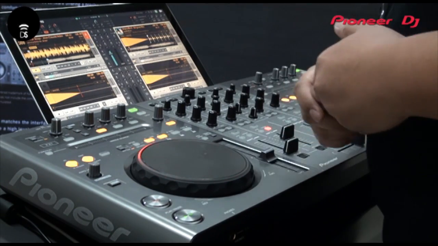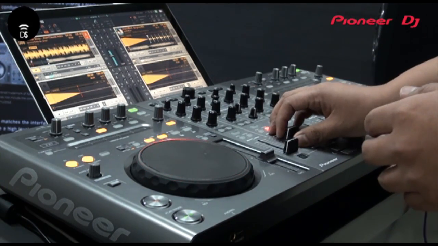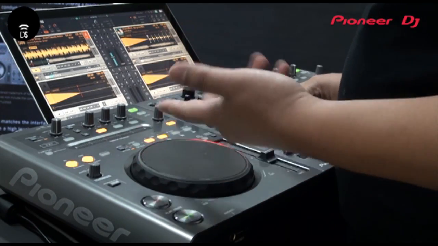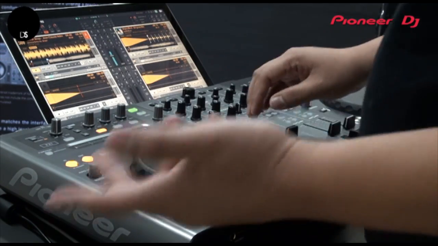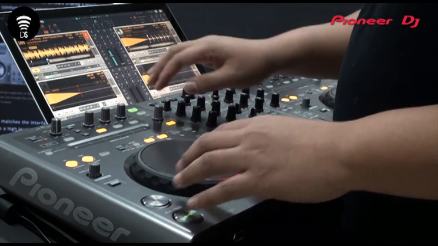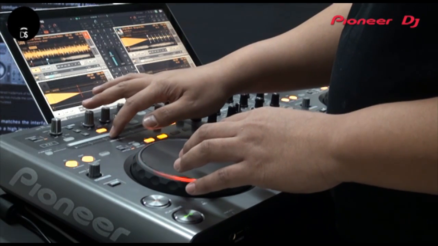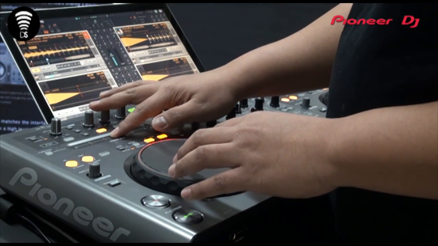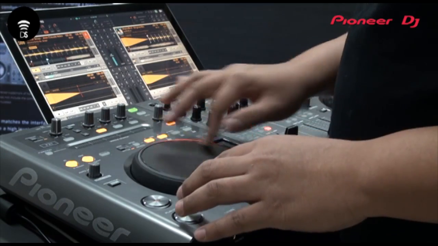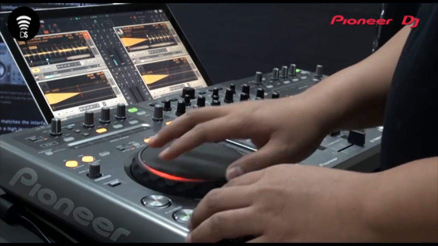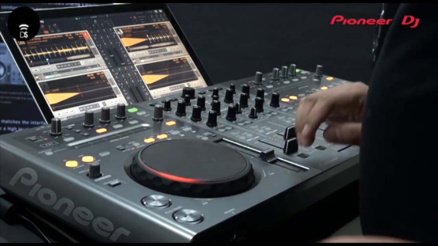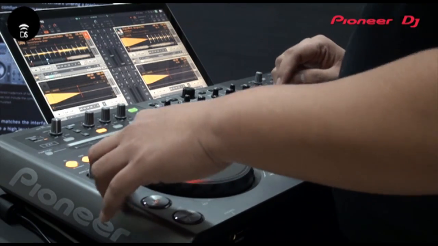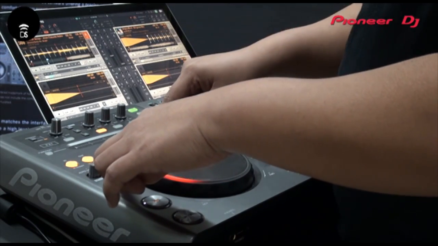If you want to start using the hot cue buttons 5, 6, 7 and 8, it's the same thing. All you've got to do is just find which cue you want it to go. Press the shift button and click number 5.